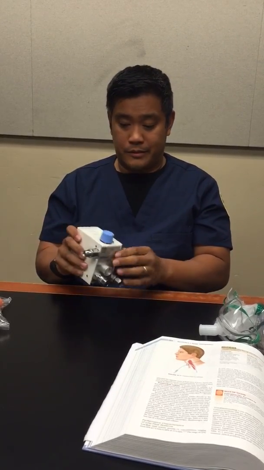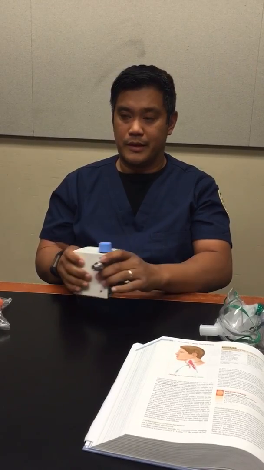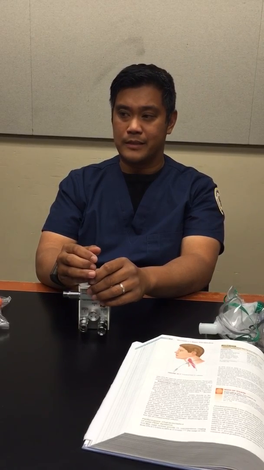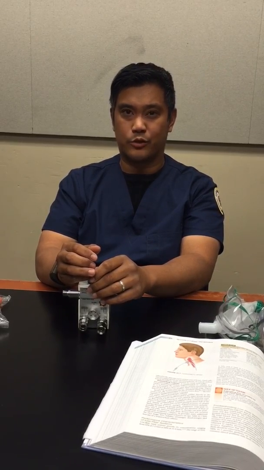So we're looking now at the blender, the O2 blender. It's a high flow device. It provides an output of at least 60 liters per minute. It can provide a range of between 21 to 100%. It has a fixed FiO2 stability. The advantage to this is it has a full range of FiO2.